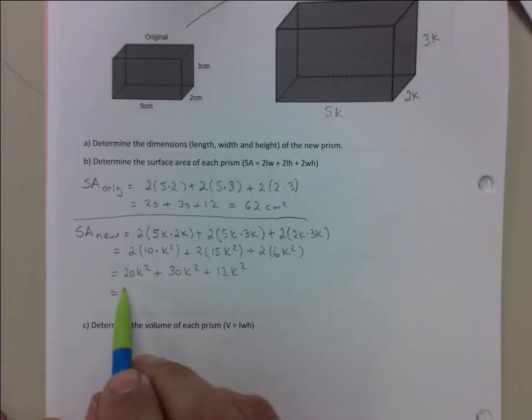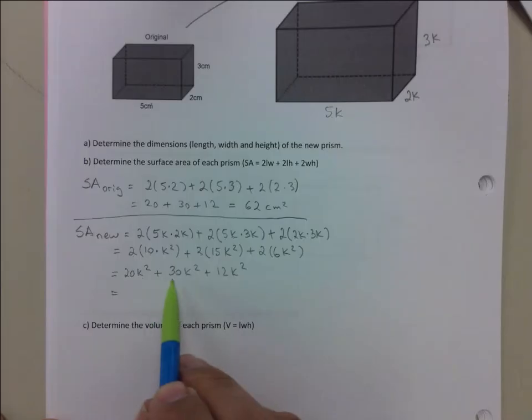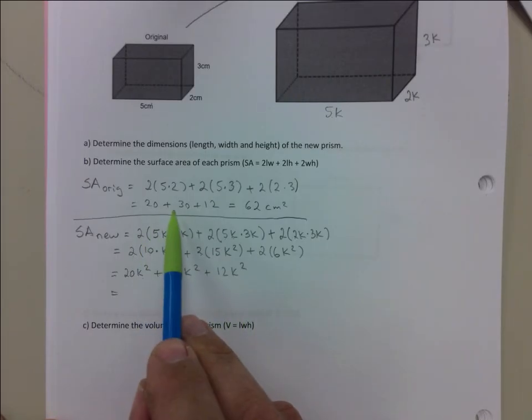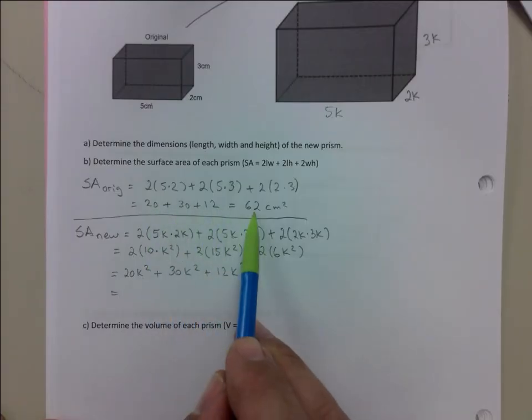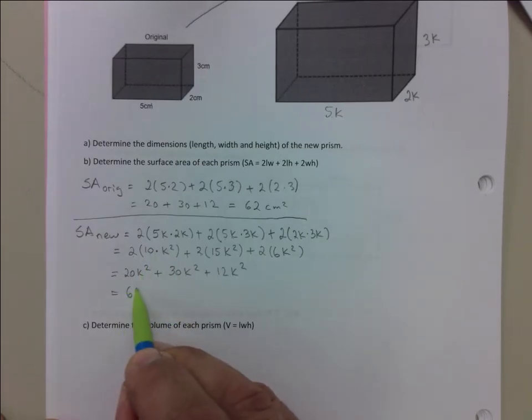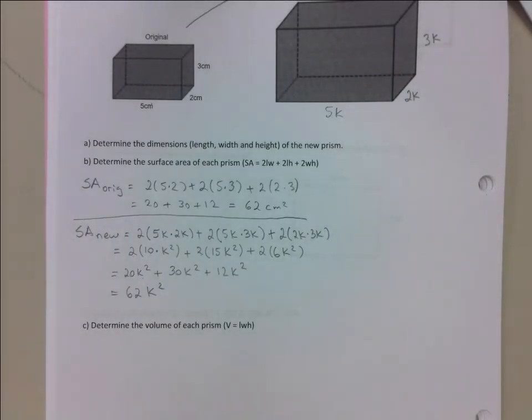There's 20 k squared plus 30 k squared plus 12 k squared. 20, 30, 12 gave us 62, so you've got 62k squared.